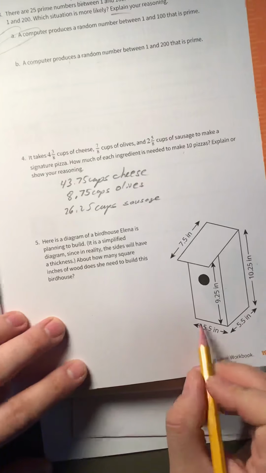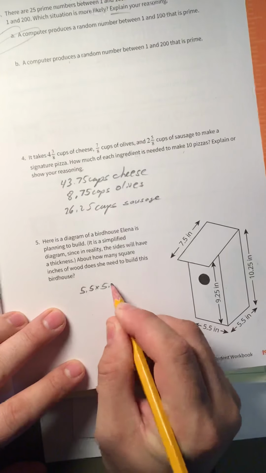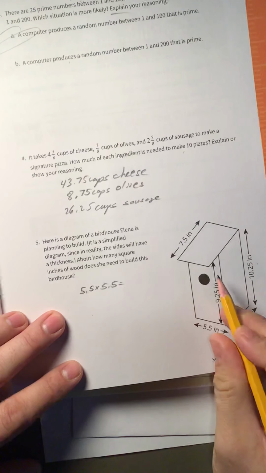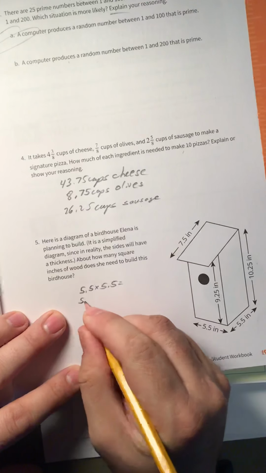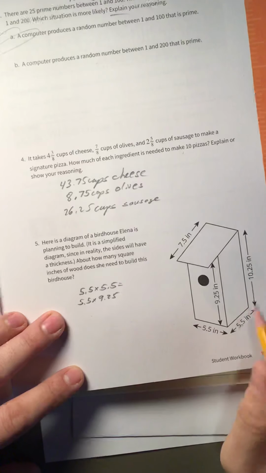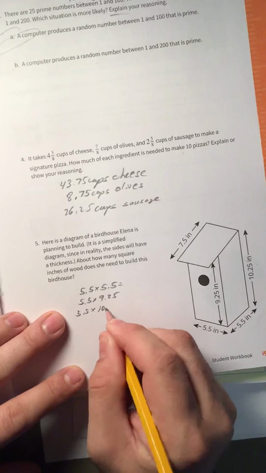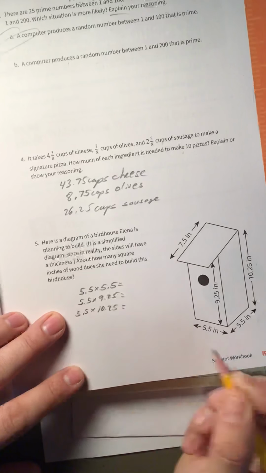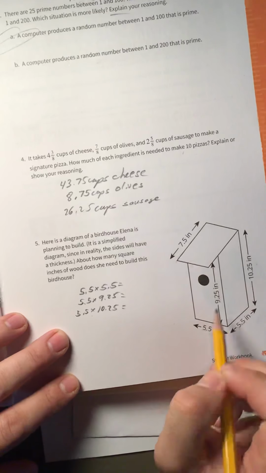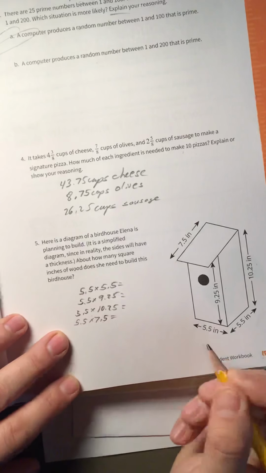So let's do the bottom. Bottom would be 5.5 times 5.5. And I'll figure these all out at the end. The front side is going to be 5.5 times 9.25. The back is going to be 5.5 times 10.25. It gets a little higher in the back. And what side am I missing here? The top. 7.5 by 5.5. Okay, so that's 4 sides.